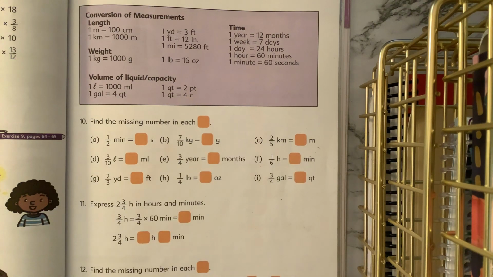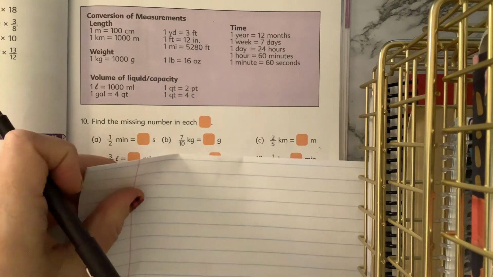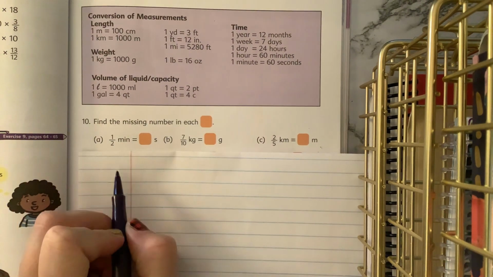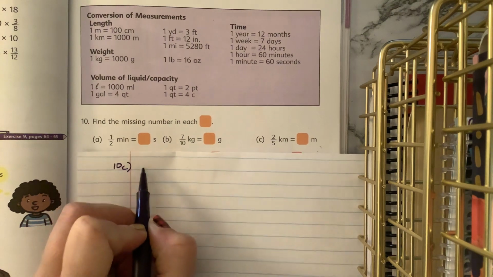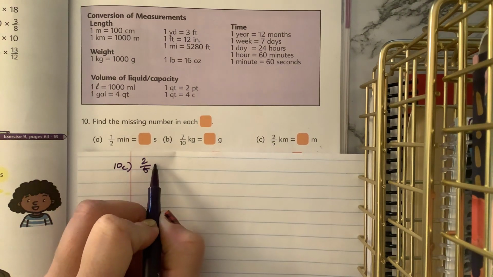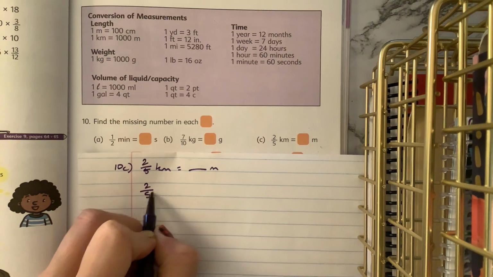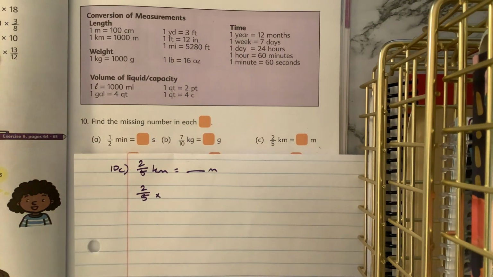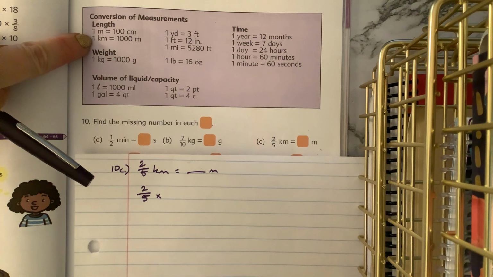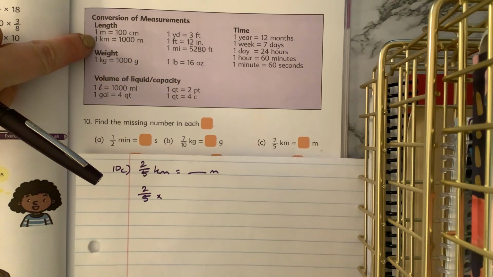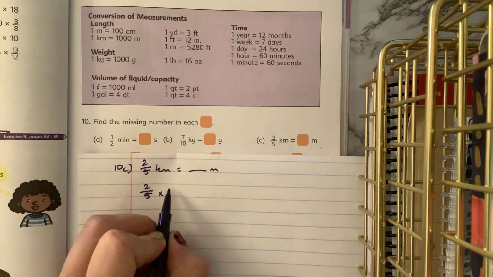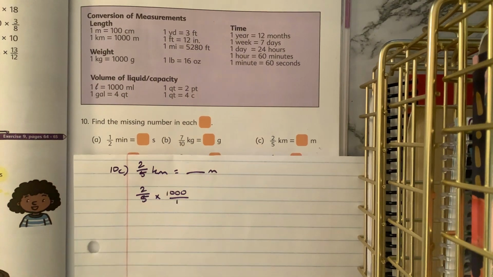Okay, I'm going to go over and keep going. So 10C now. 2/5 of a kilometer equals how many meters? So we're going to multiply by our conversion factor. Kilo, we should remember that kilo means 1,000. So we're going to multiply by 1,000.